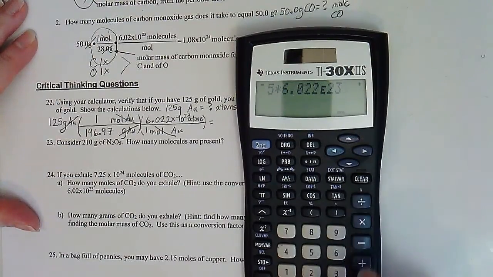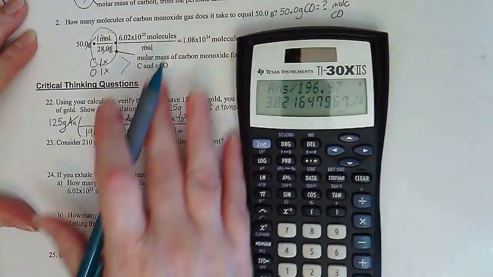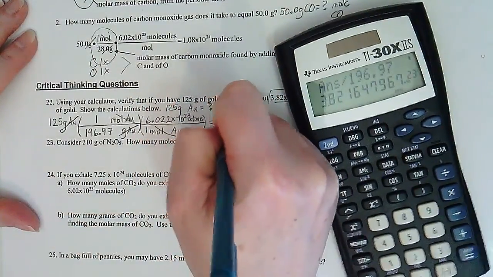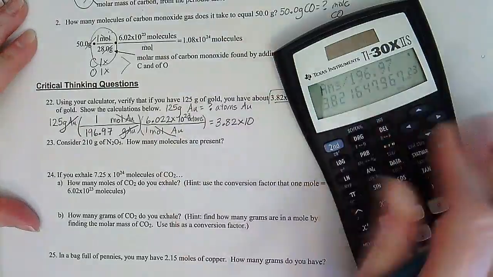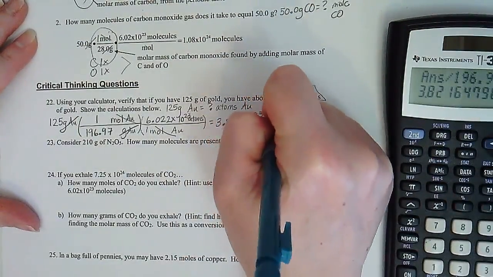And I want to divide that by 196.97. And I should have 3 significant figures, so I'm going to get 3.82 times 10 to the 23rd atoms.